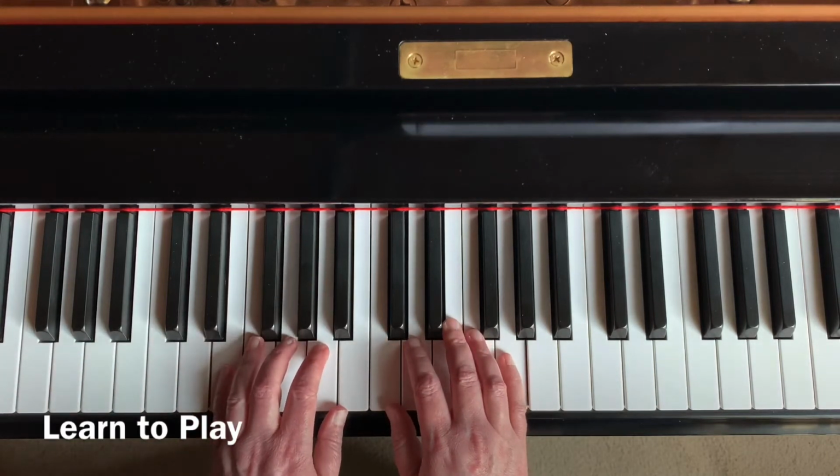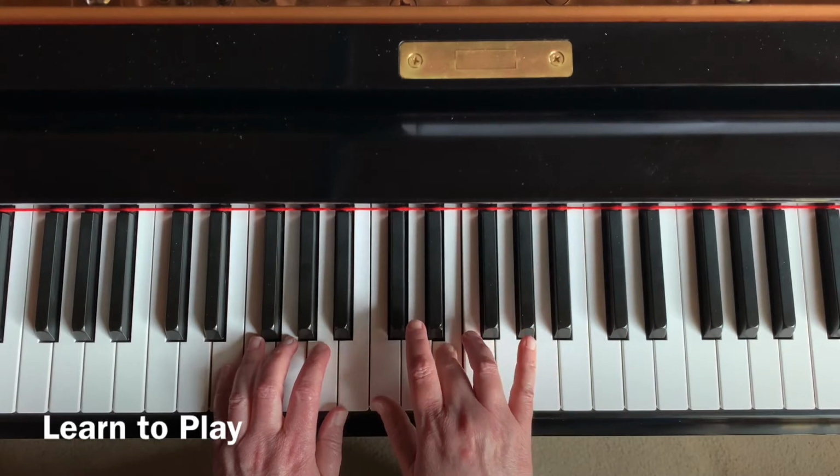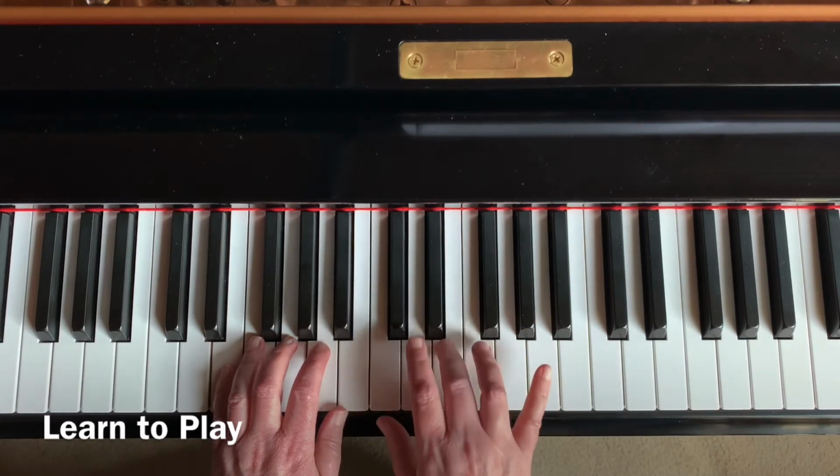In this measure, there is a crescendo, so I should be growing louder by 1 degree to reach mezzo forte from where we've been at mezzo piano. Let's try this line together beginning on 3. 1, 2, 3.